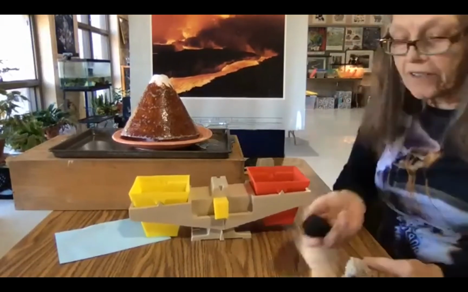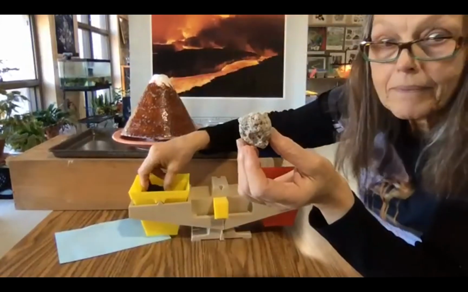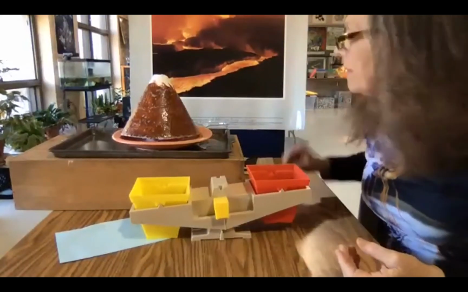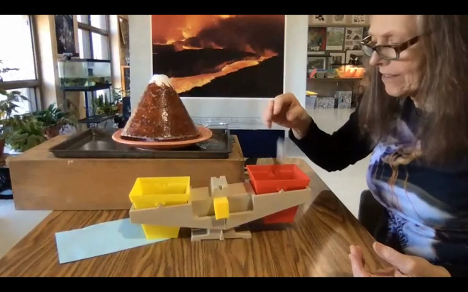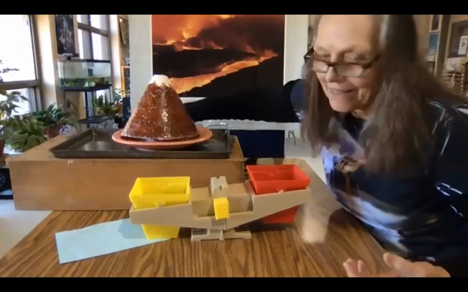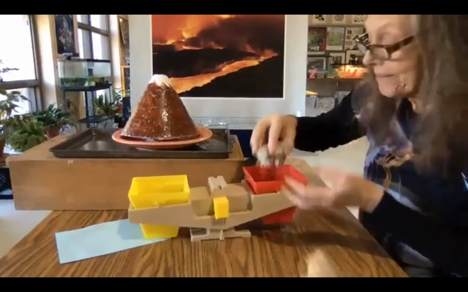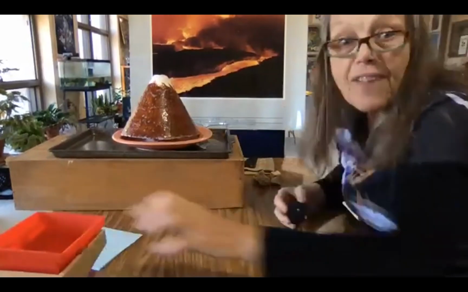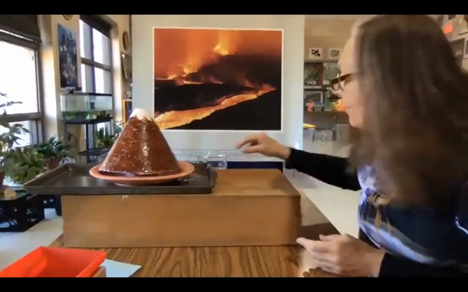So now I've got scoria and pumice. Again, which one do you think should be heavier? Can I guess? And the pumice barely made a dent. In fact, I can add some more pumice. Still didn't make it. Keep adding more pumice. Doesn't make much difference. So very, very light because it cools in the air. In fact, it's even light enough to float in water. I don't want my volcano to fall off on the ground.